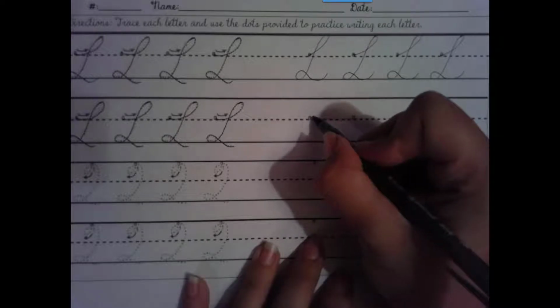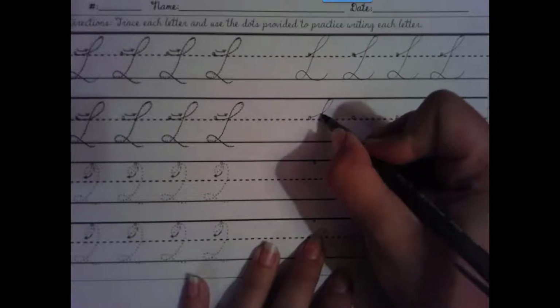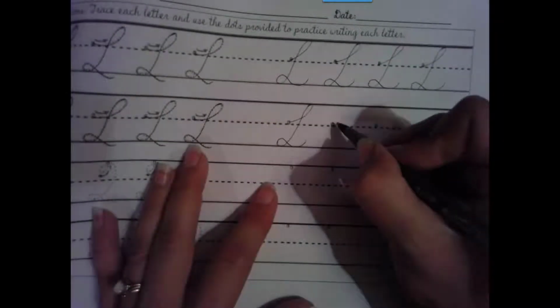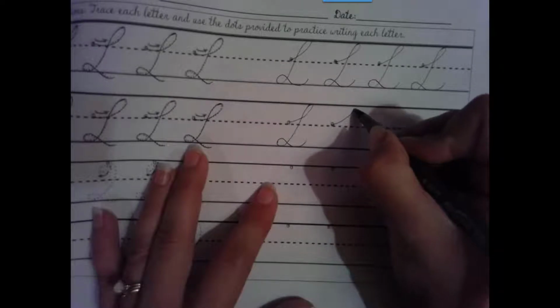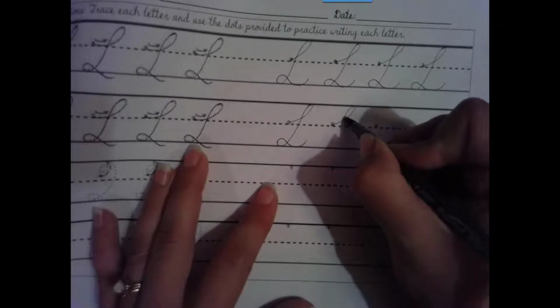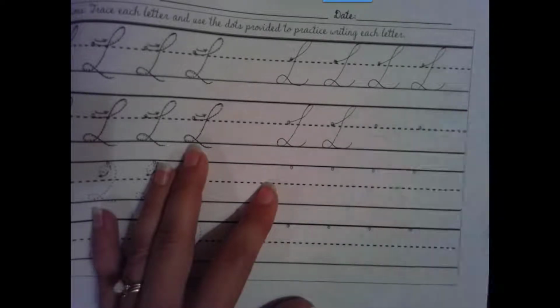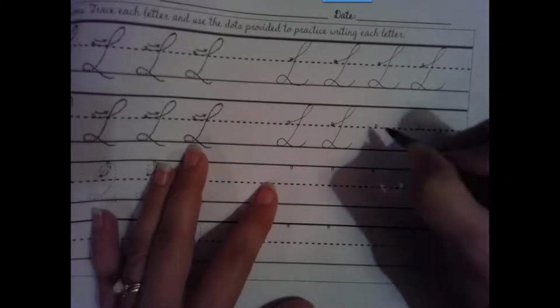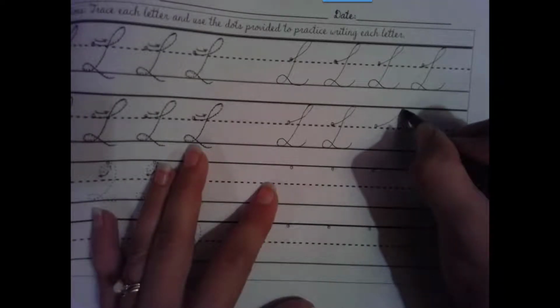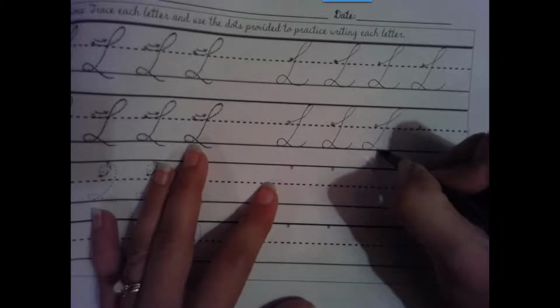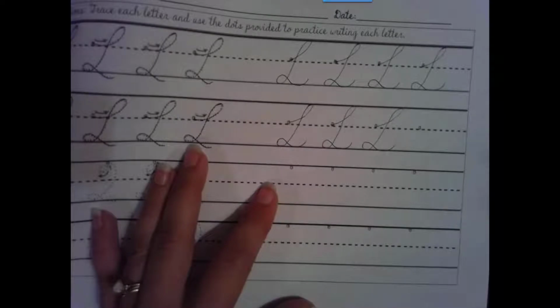So starting dot, I'm going to curve up, touch the top, loop back, cross, touch the bottom, loop back, cross, make your tail. Starting dot, we're going to curve up, loop back, cross, curve down, loop back, cross, touch the bottom, make your tail.